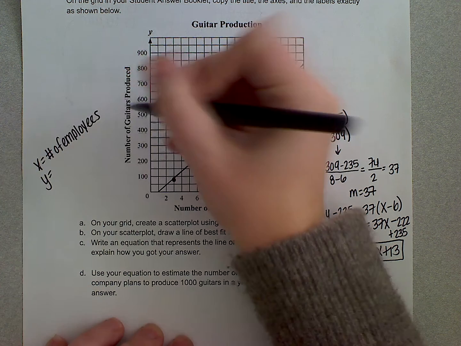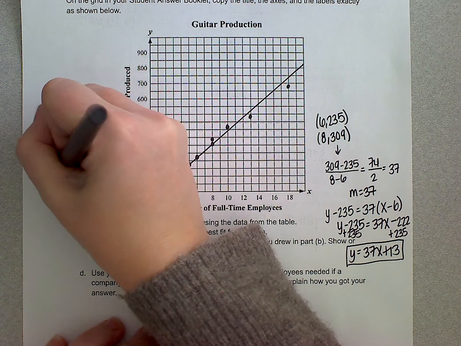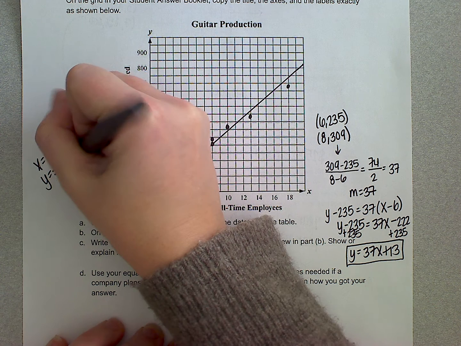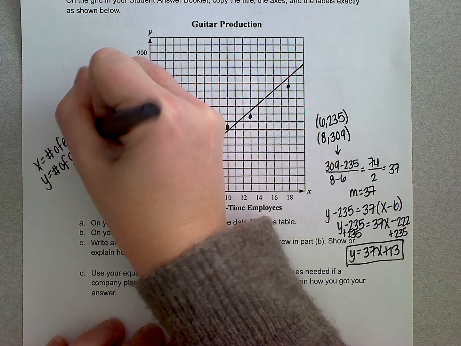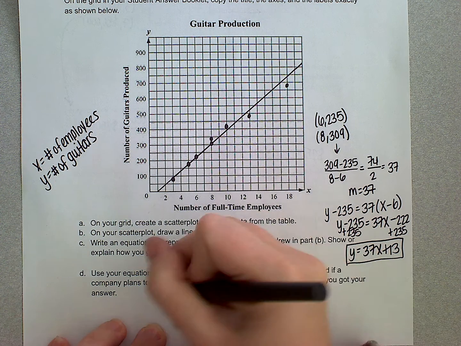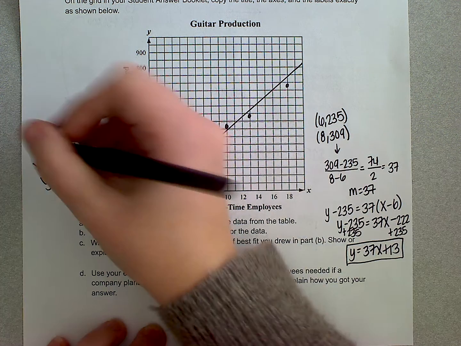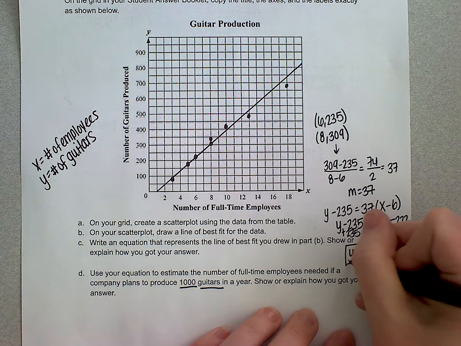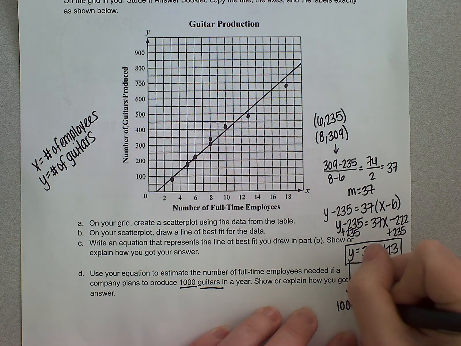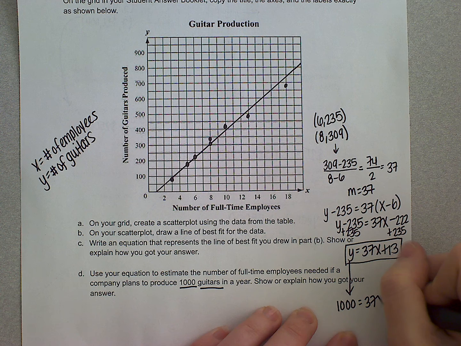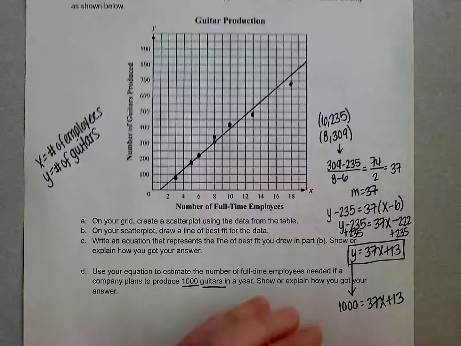Y represents on the y-axis the number of guitars. So when they say they want to produce 1,000 guitars, that means they're telling us they want their Y to be 1,000. So that's really just about labeling.